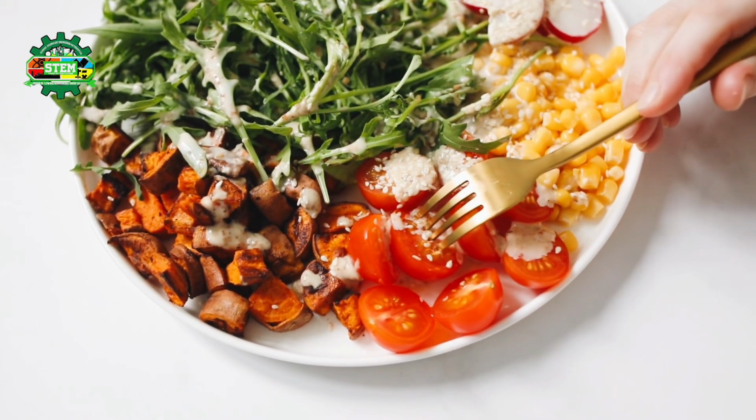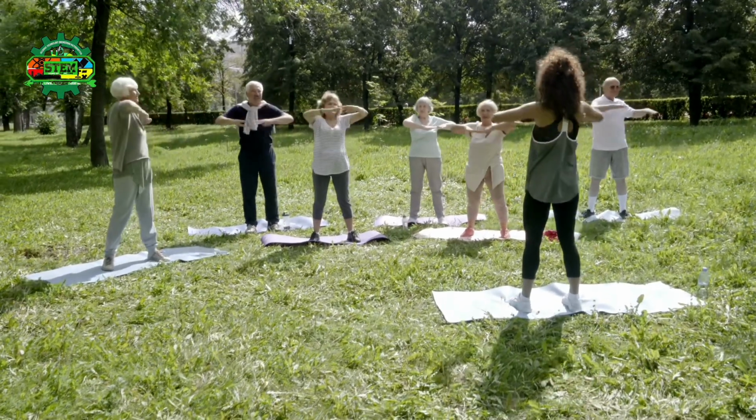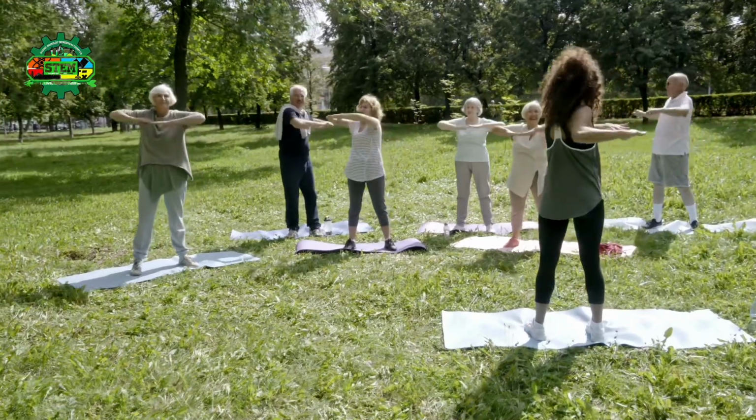Proper diet. A healthy diet is crucial for maintaining strong bones. Calcium is essential for bone health, so eat plenty of dairy products, leafy green vegetables, and fortified foods. Weight-bearing exercises such as walking, running, and strength training are excellent for keeping bones strong. These activities stimulate bone growth and help maintain bone density.